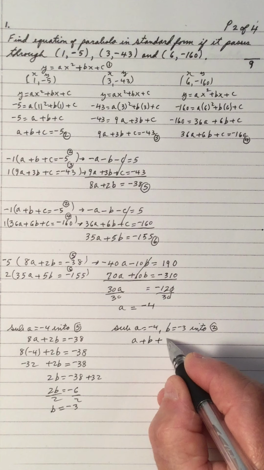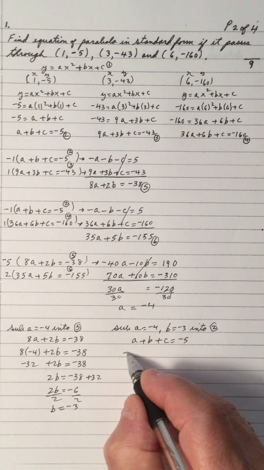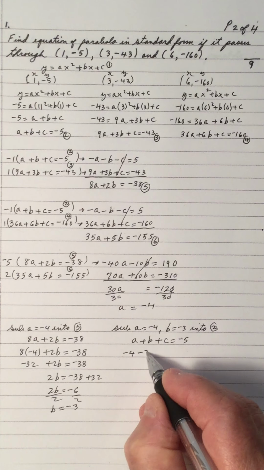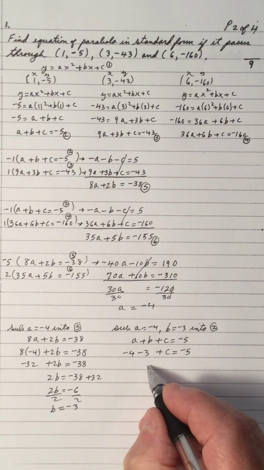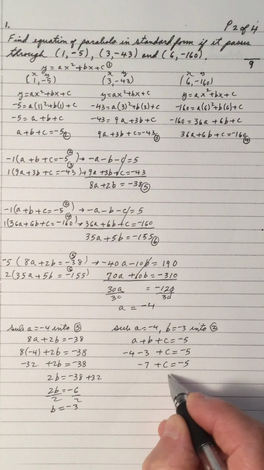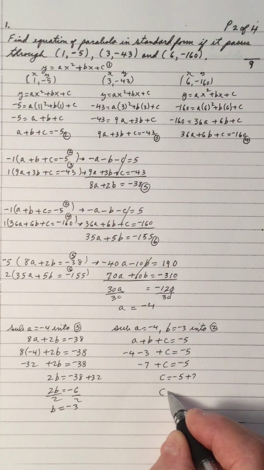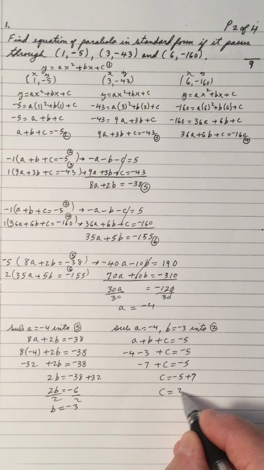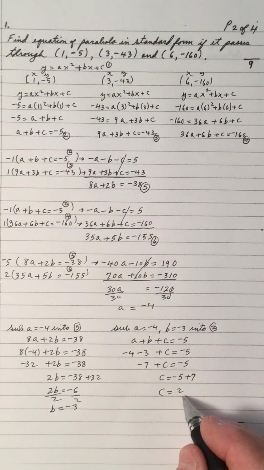We put a is negative 4, b is negative 3, and we're trying to solve it for c. So negative 7 plus c is equal to negative 5. c equals negative 5 plus 7. That's 2.